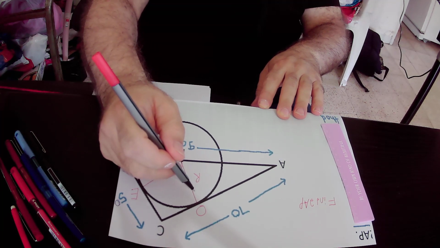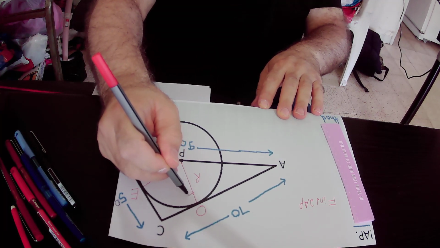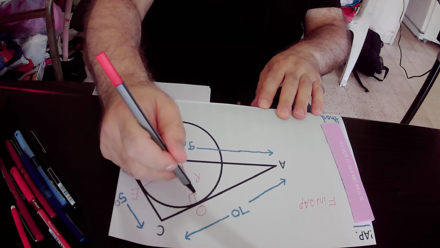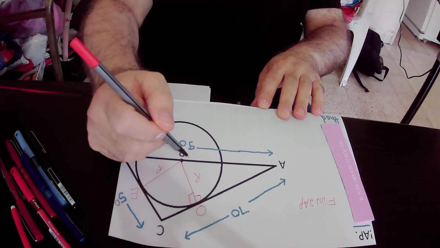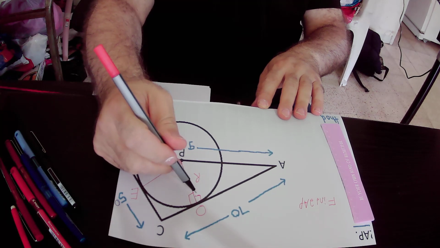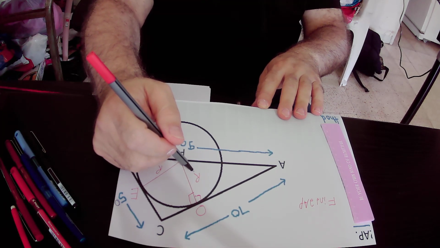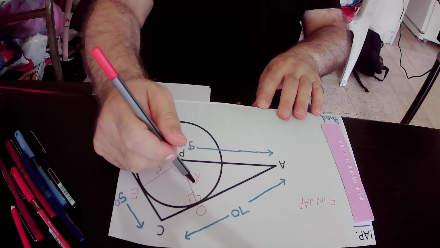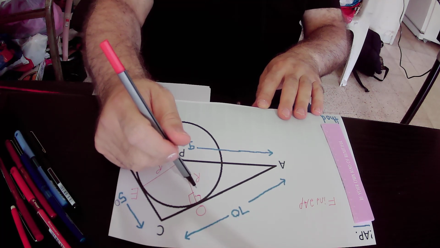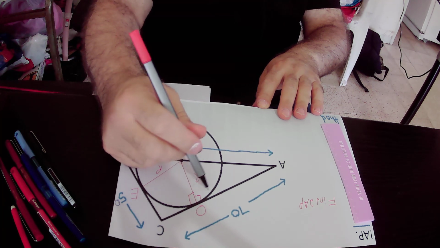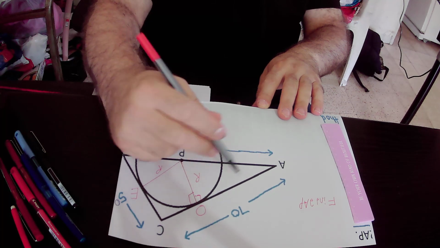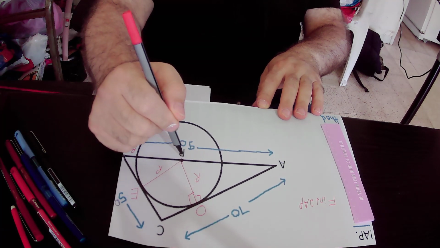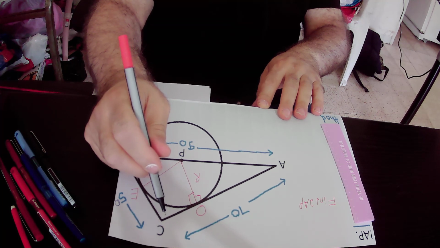So angle POC equals 90 degrees, and also angle POA equals 90 degrees, because PO, that is the radius of this circle, is perpendicular to its tangent.